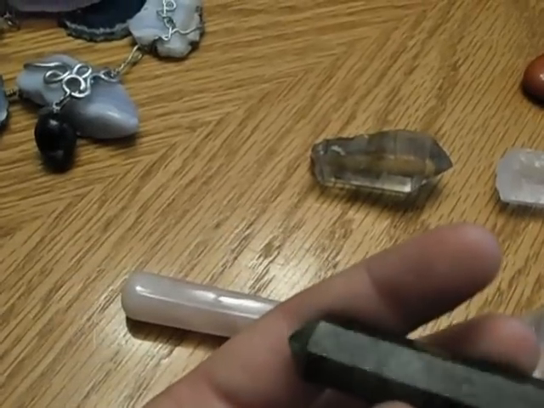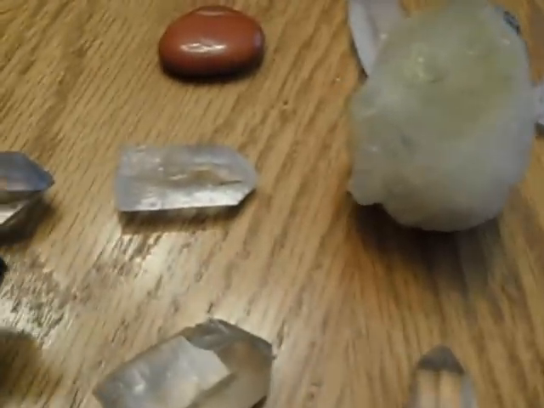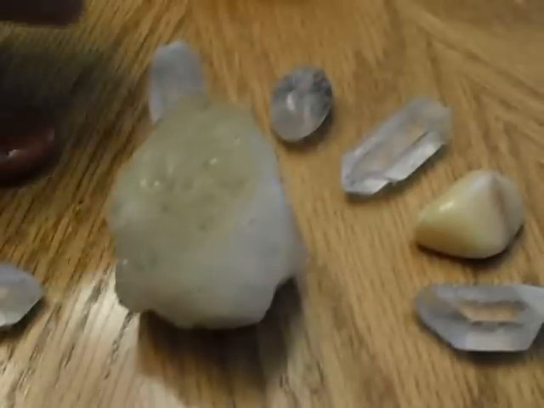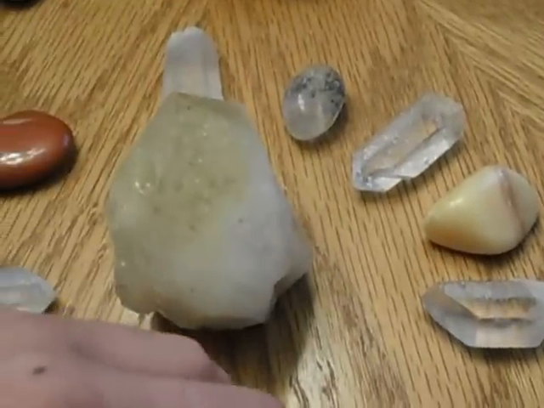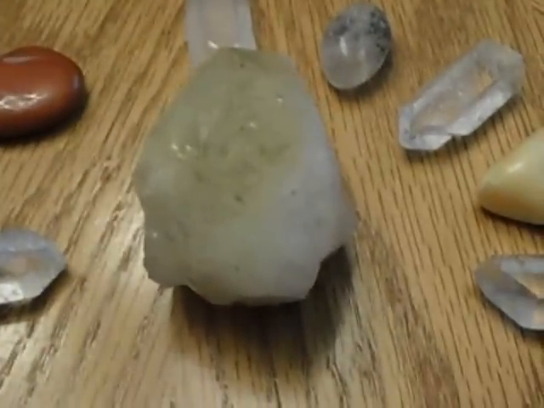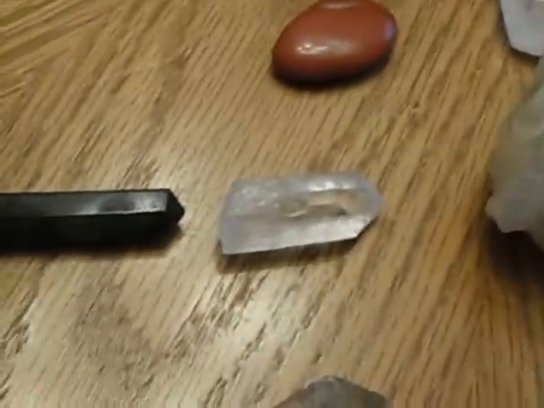Here, see? So the noise you hear in the background is my cat making a ruckus. Now that she's not on camera, she feels like she's a movie star, and I'm not going to film her. So I do this sometimes with my grids.